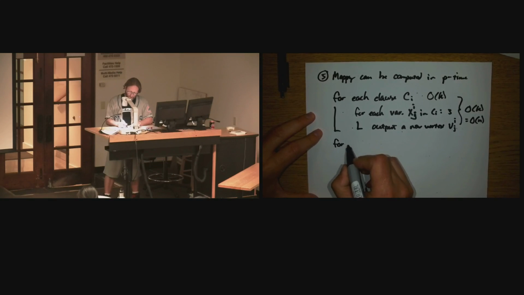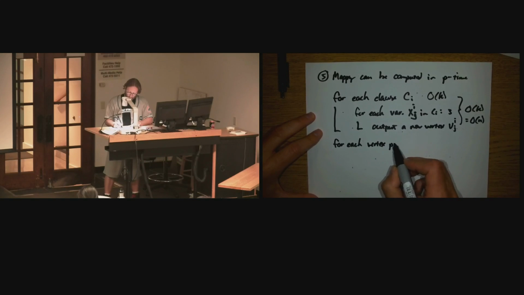Now for each vertex pair, I'll relabel them as v alpha i, v beta j.